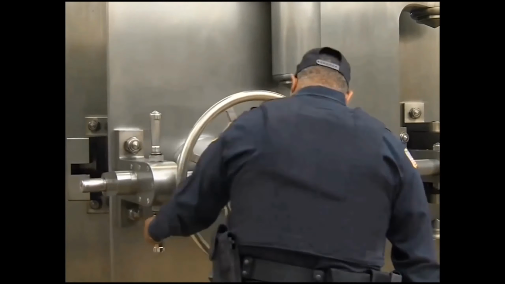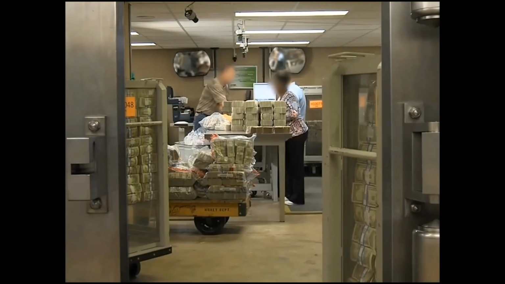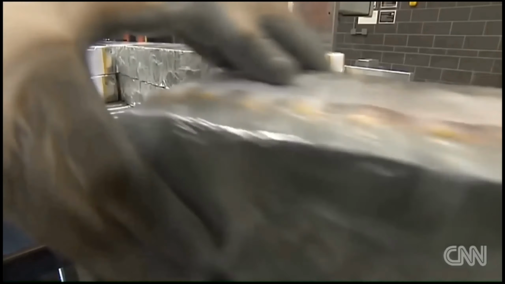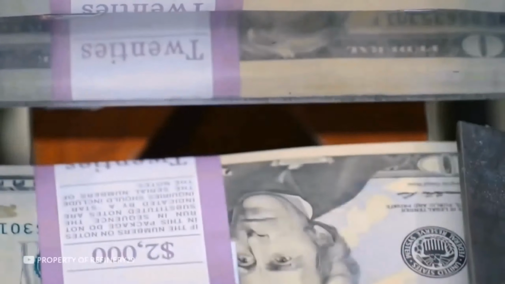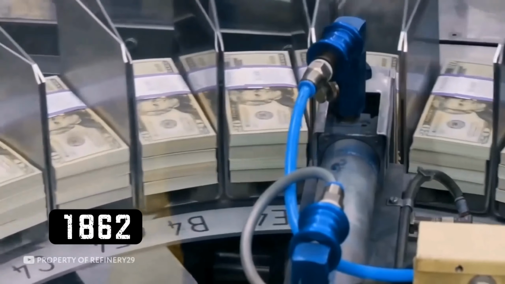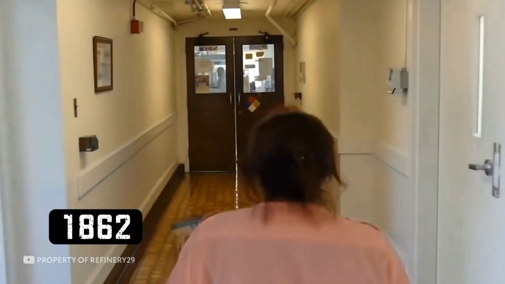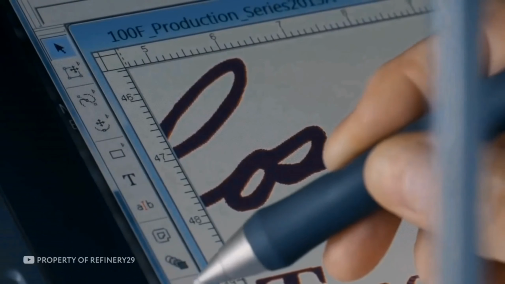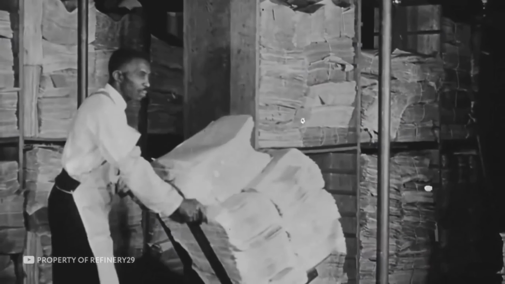Let's figure it out. Dollars are born in the U.S. Bureau of Engraving and Printing, which belongs to the U.S. Treasury Department. This bureau was founded in 1862 and is located in Washington. It is the largest manufacturer of financial forms in the United States.